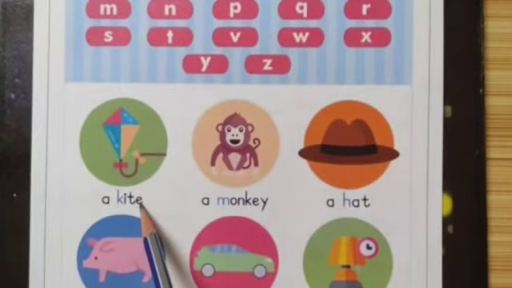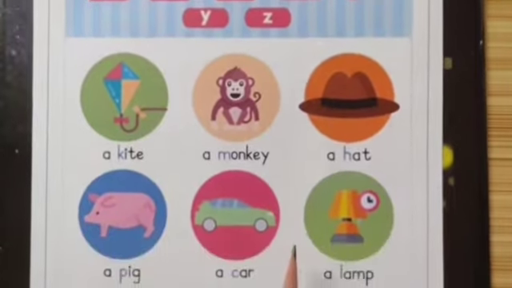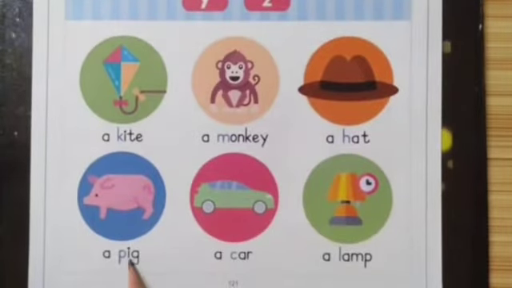A kite, a monkey, a hat, a pig, a car, a lamp.